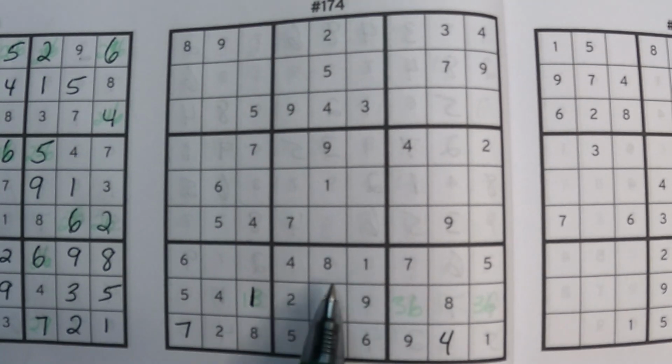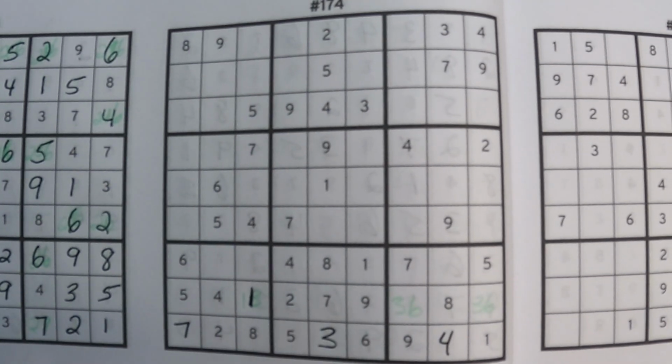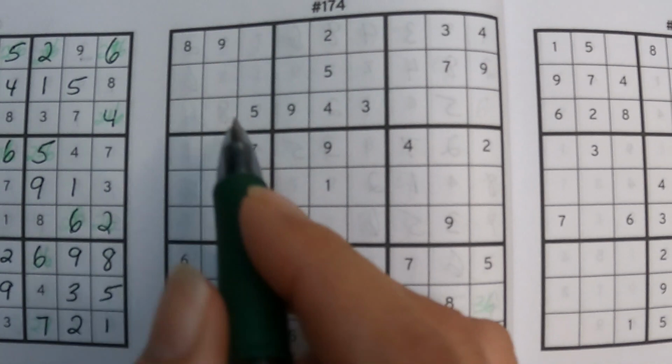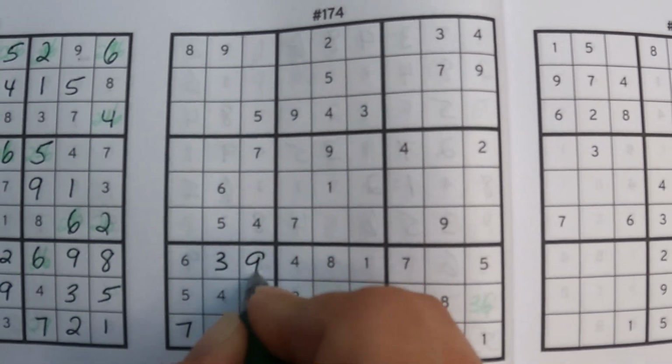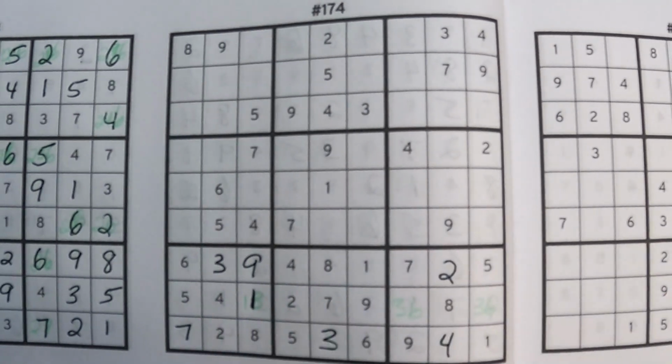For this row, looks like we're missing 2, 3, and 9. We've got a 2 and a 9 here, so this is our 3. That makes this our 9 and our 2.